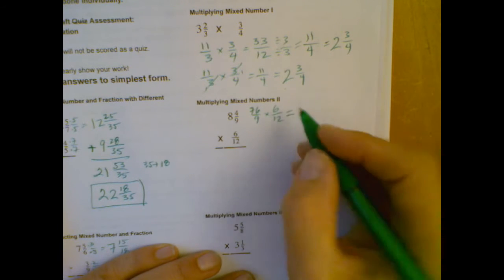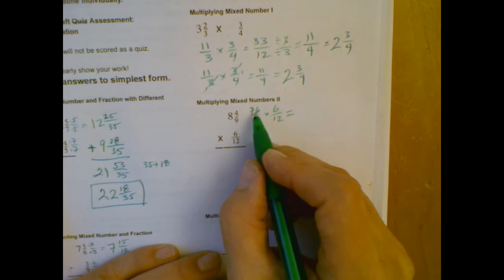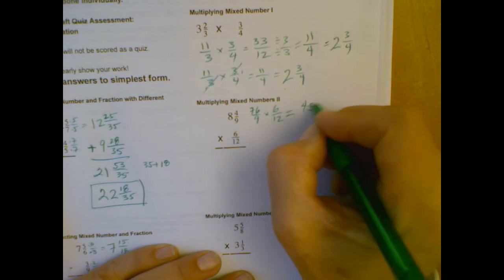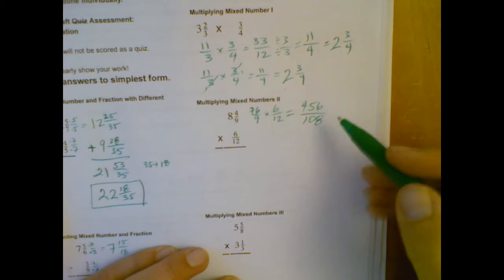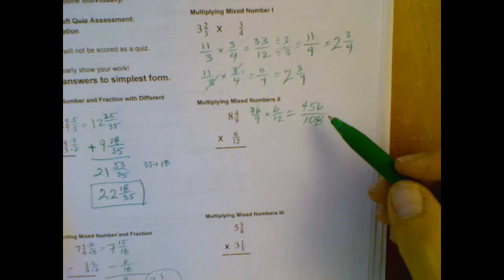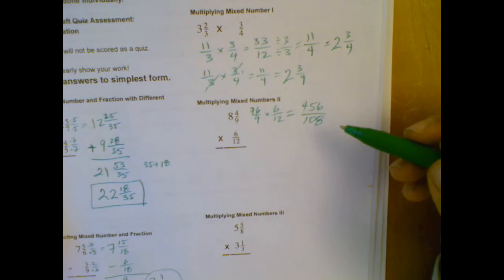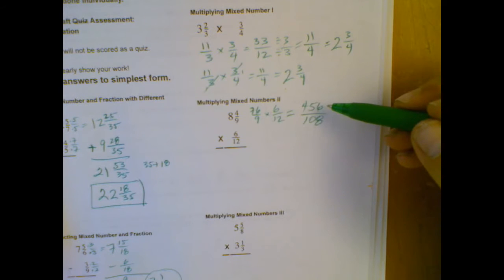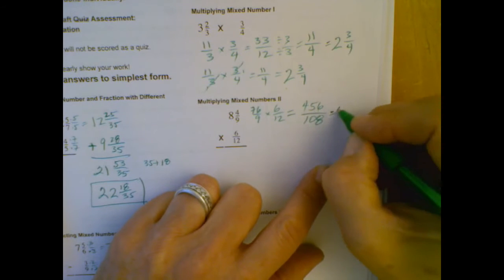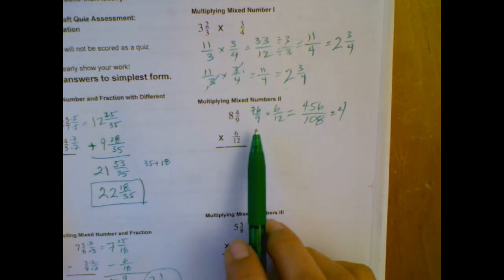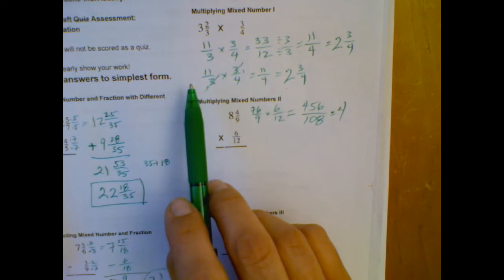Okay, if I multiply straight across here, 76 times 6 is going to be 456. 9 times 12 is 108. Now that's not so friendly. I mean, we could do this. We could divide. And you can see right now that it should be 4 and a little bit more, because 4 times 100 is 400. But this goes to show why canceling beforehand can be more helpful.